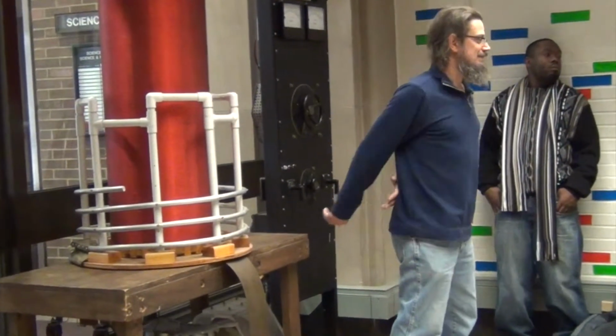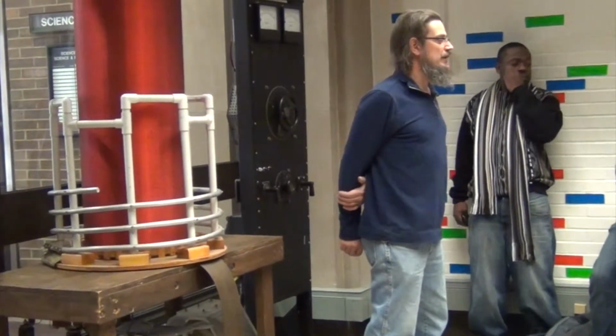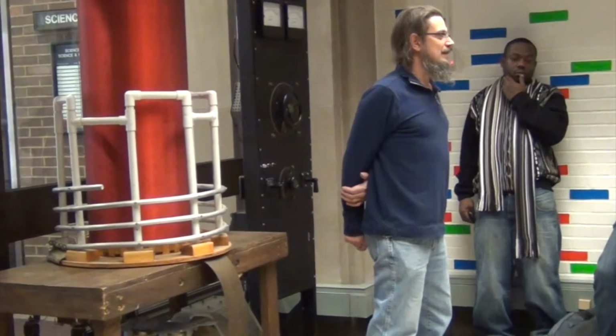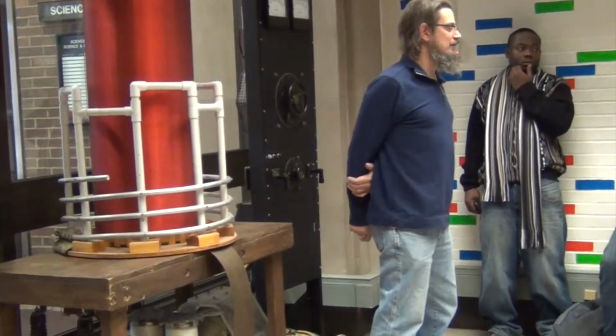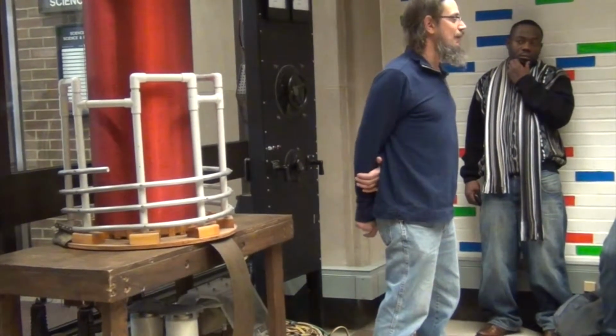How many amps was it running at? You know, now it draws 30 amps. When it's in full operation, we're drawing 30 amps, but due to inefficiencies in the system, the resultant current output is probably a lot lower.